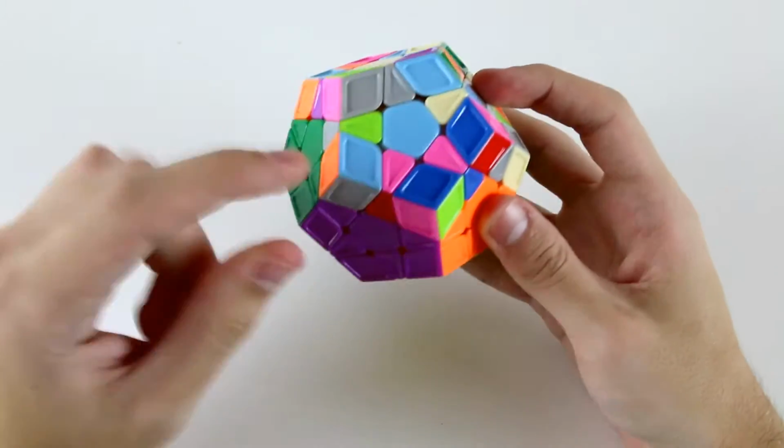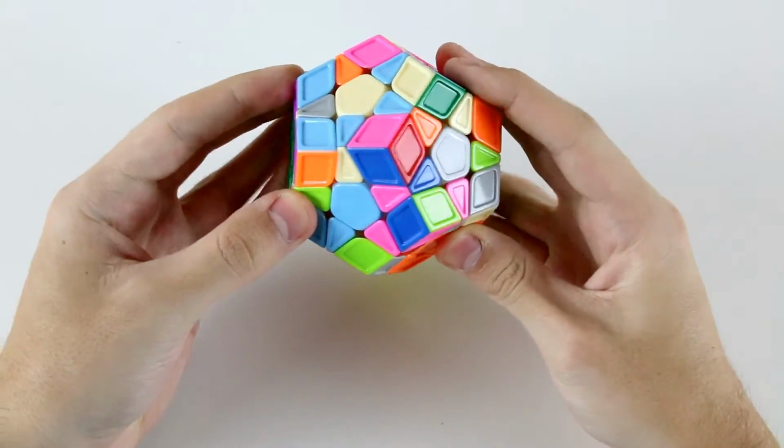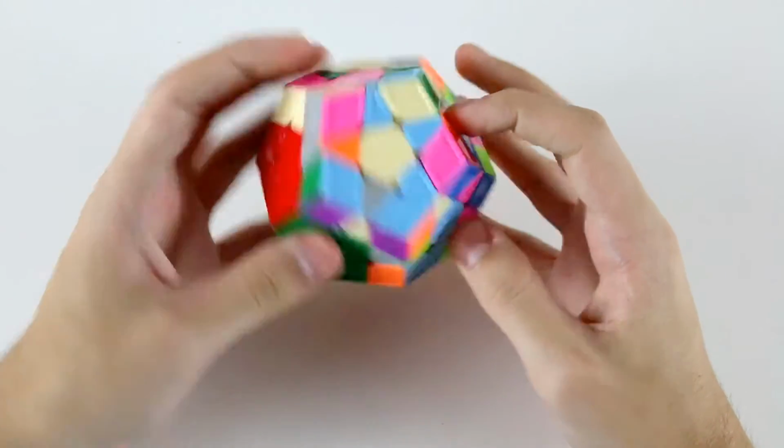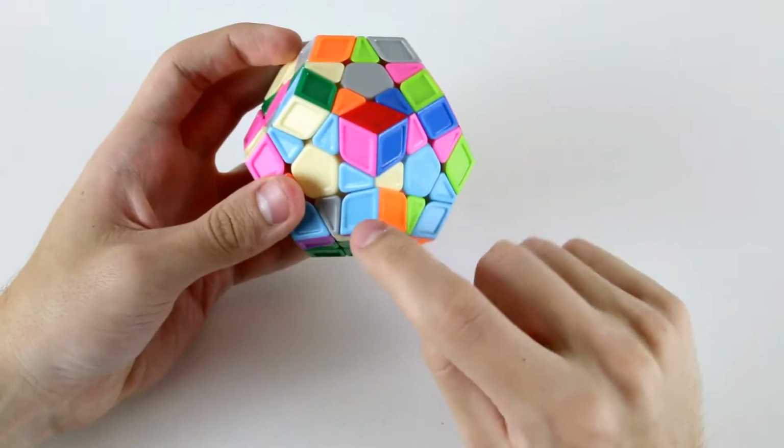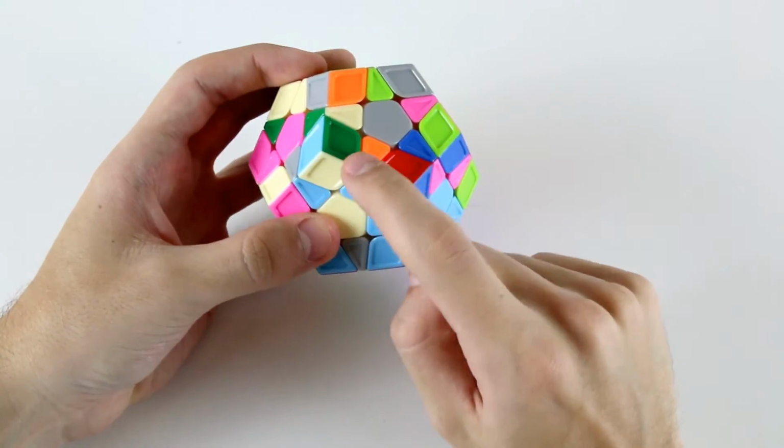Next up, we're going on to the purple side. So we've got the purple edge here. We can do L, F, L prime. Then probably I would go for this pair. So I've got this purple, light blue and orange corner and the light blue and orange edge.